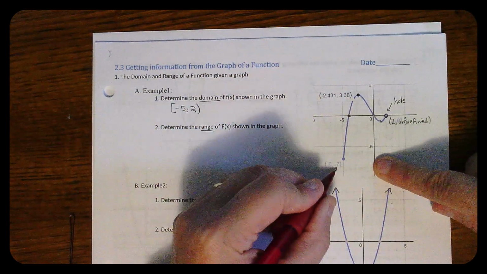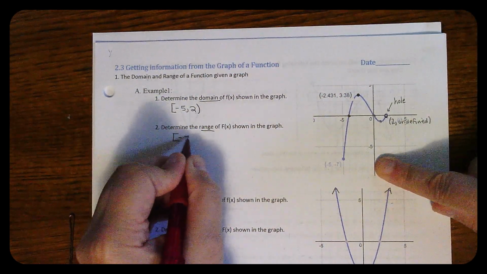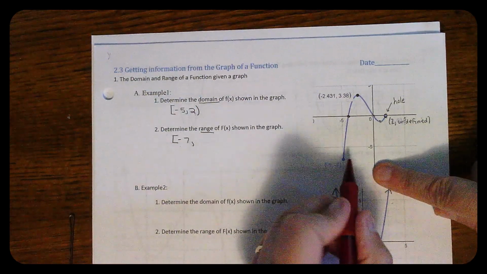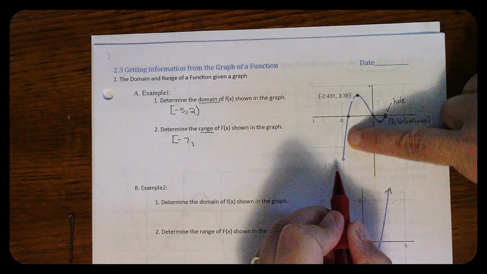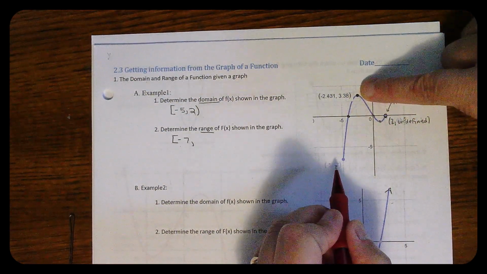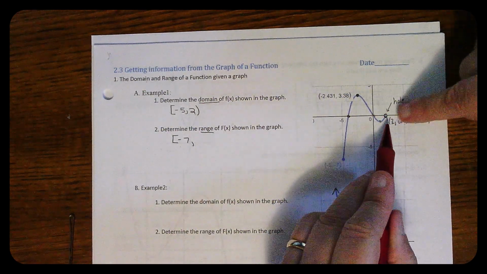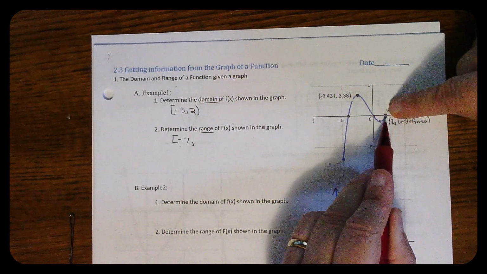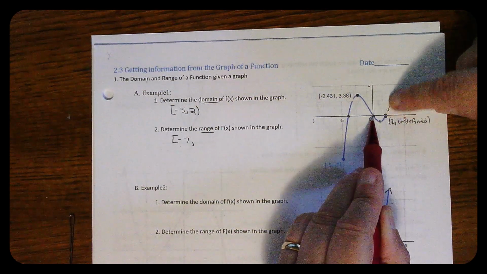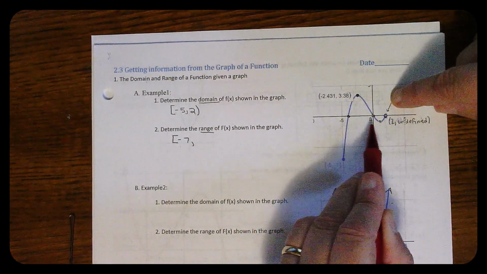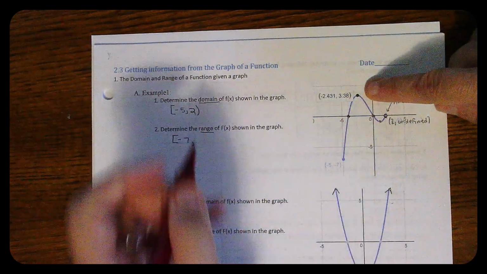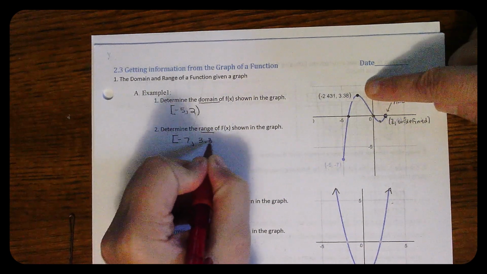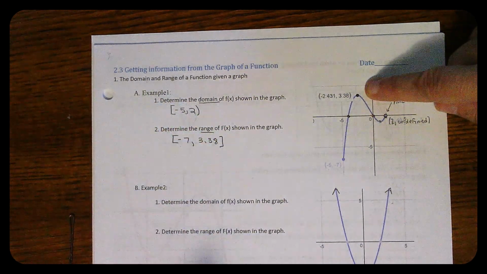And the range is the set of y coordinates in the graph. So the lowest y coordinate is bracket -7, and it goes all the way up. All of these are y coordinates, and the highest y coordinate, there is no break in the graph. You might say, well, there's a hole here. Well, there's a y coordinate of 0 here, there's a y coordinate of 0 here. So we can keep on going all the way up to 3.38 bracket.